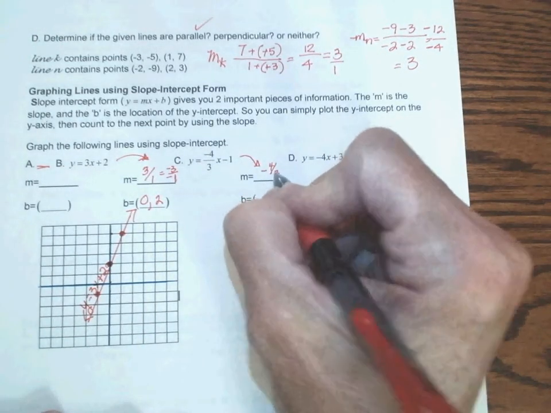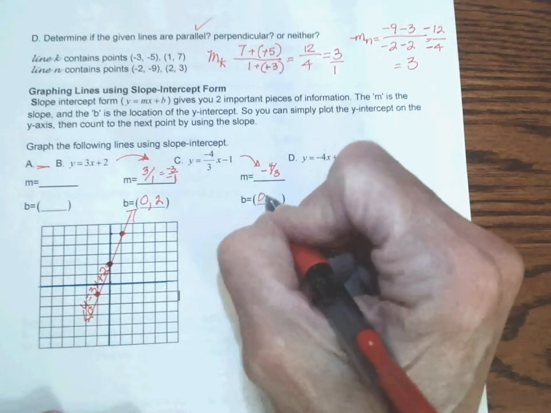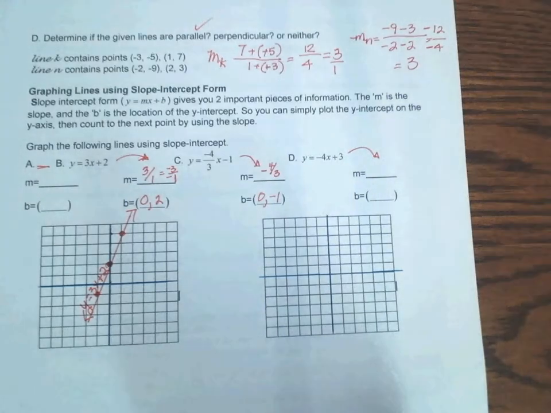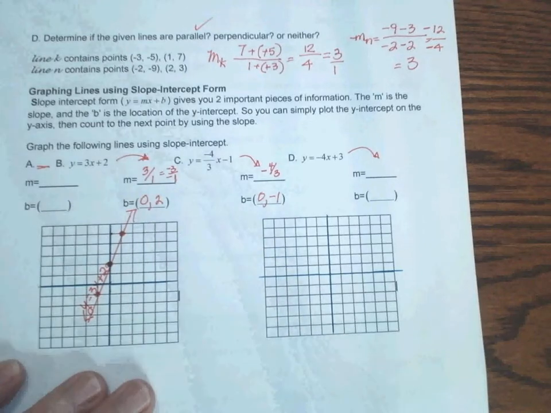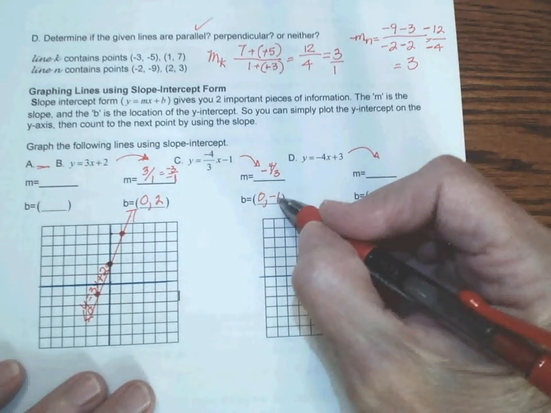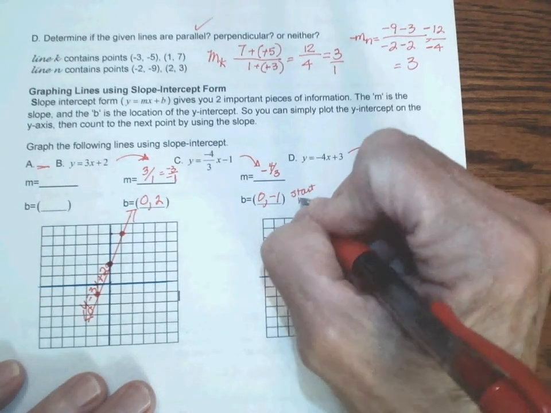All right, so look at the numbers. We've got the number next to x, so that's negative 4/3, and the b value is 0, negative 1. Now on a test or information that you have, if it asks for an intercept, it has to be in ordered pair form.